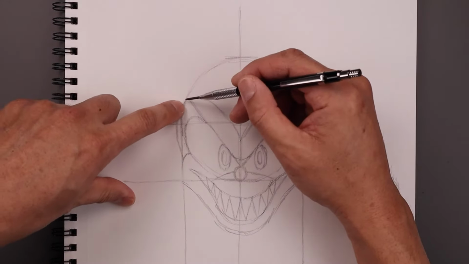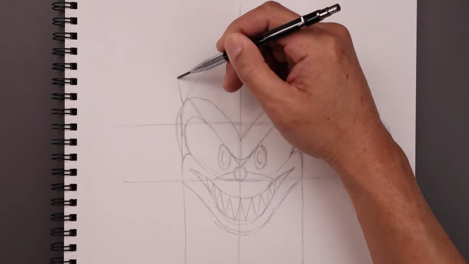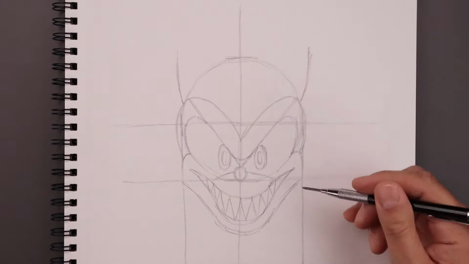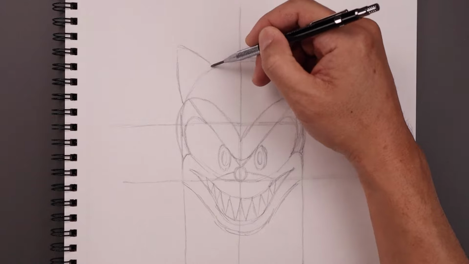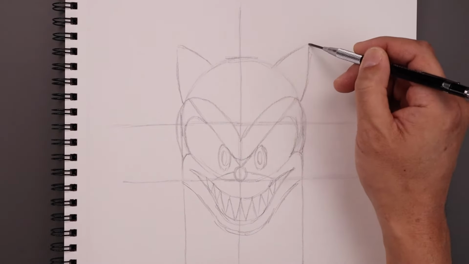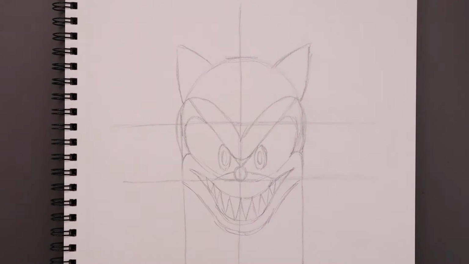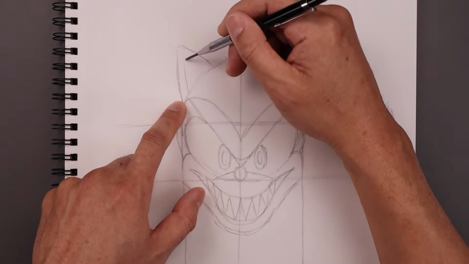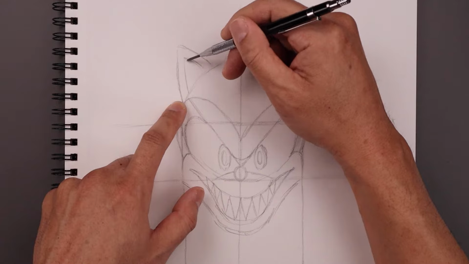Now right where the brow meets the circle, it's going to draw the ear, going out and then up. Bend this in and then down on top of the head. Let's trace the inside of the ear, stepping in, just following those curves going up on the outside and the inside.